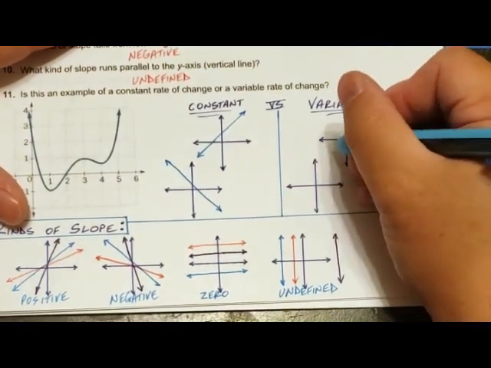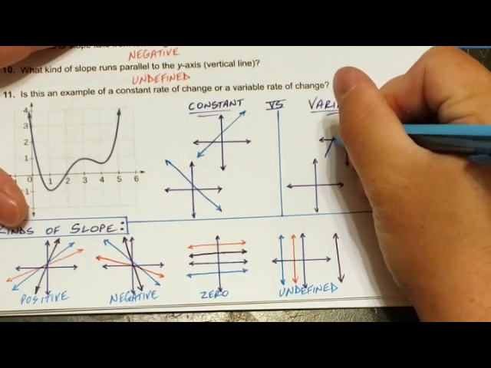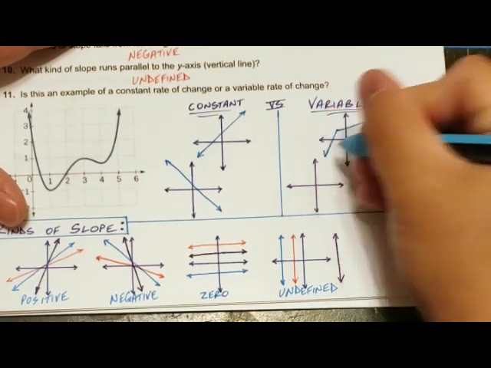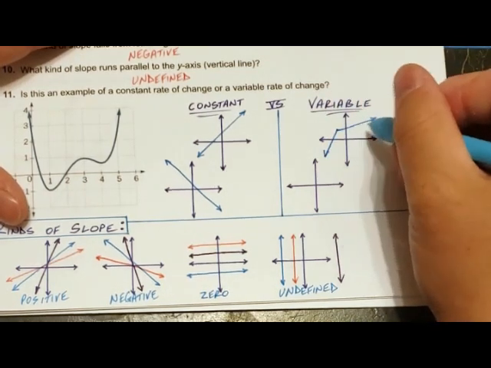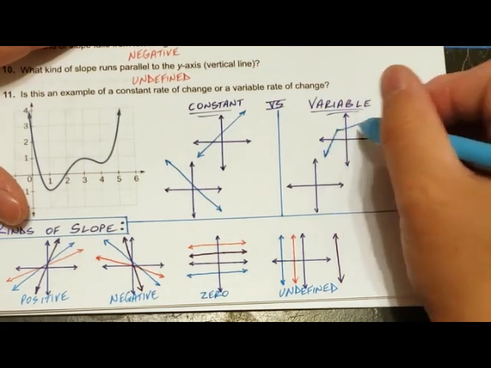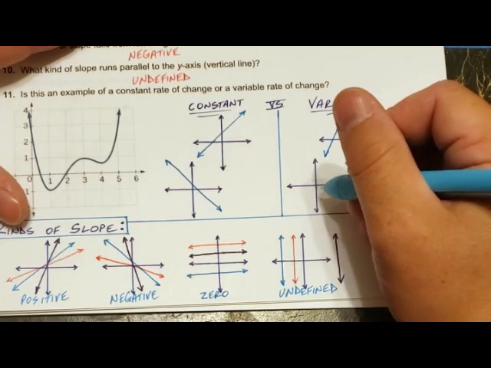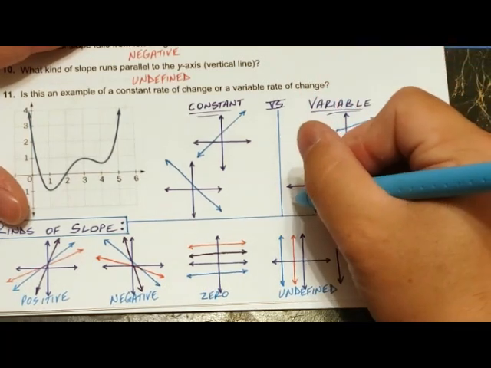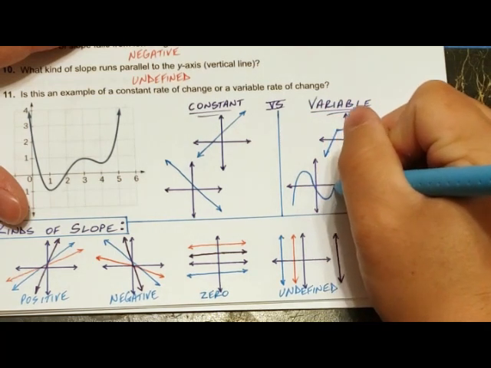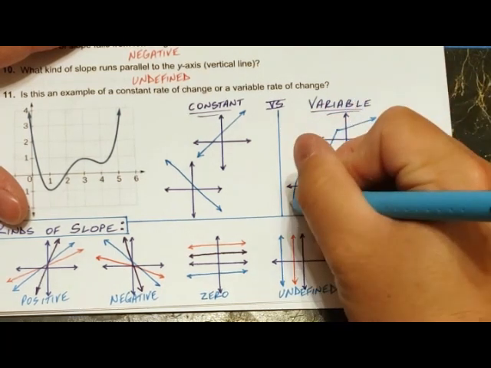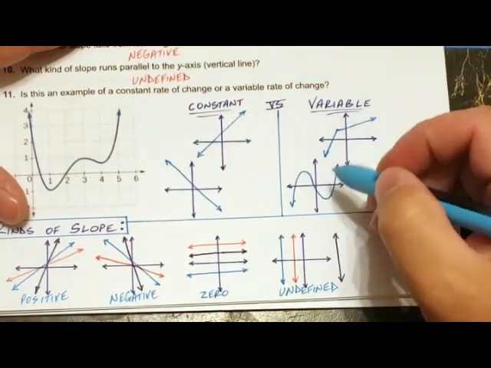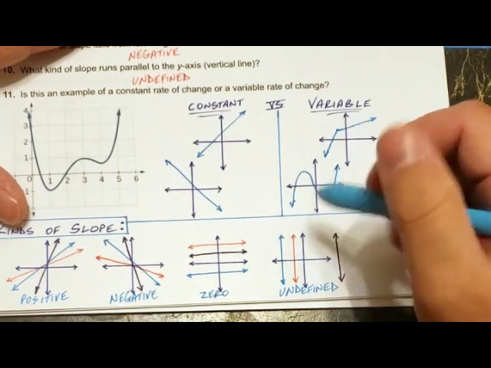A variable rate of change can be straight lines, but partway through the graph, the slope changes. Okay, so even though these are straight lines, it changes partway through. It varies, it changes. And the other more obvious variable rate of change is something with a curve in it. All right, this right here is a variable rate of change. Okay, constant is a solid line, variable is a crooked line or a curved line.